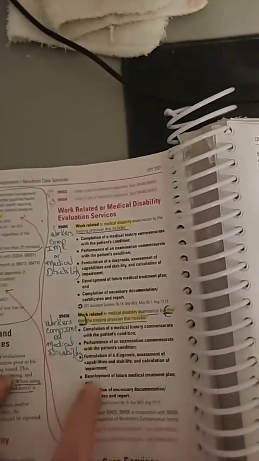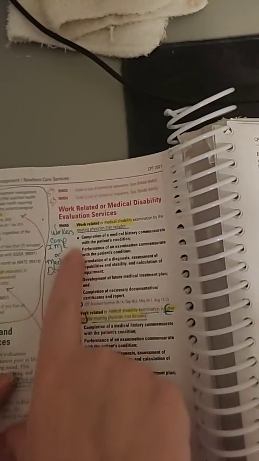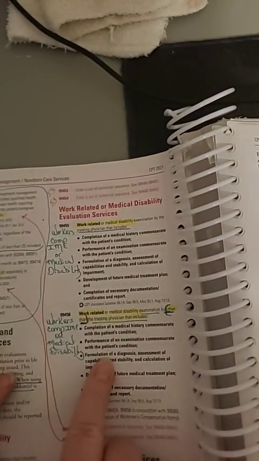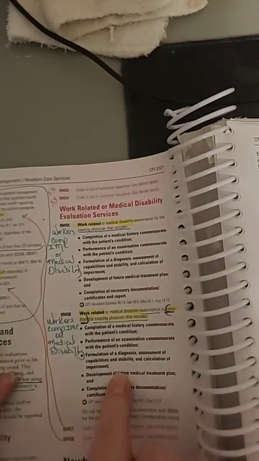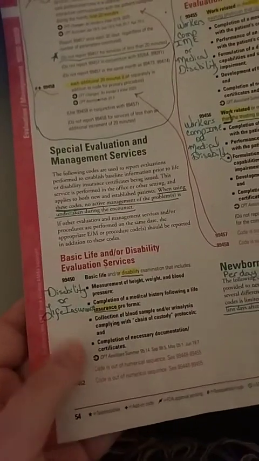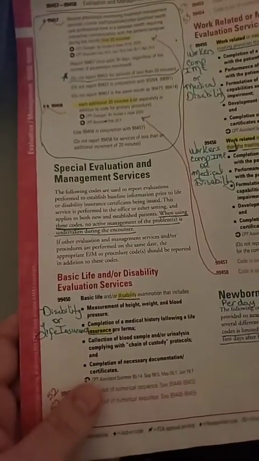NCCI regulates the paperwork for workman's comp, and these are the two office visit codes you use for working in and filling out that paperwork. The other one down here at the bottom is for disability or life insurance policies.